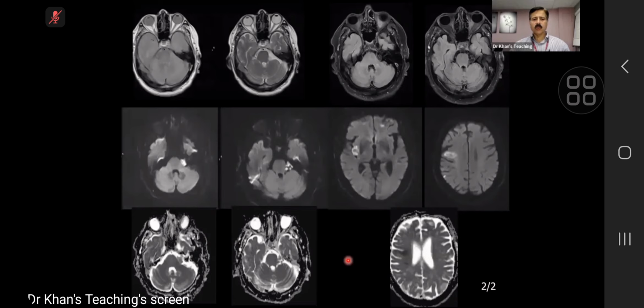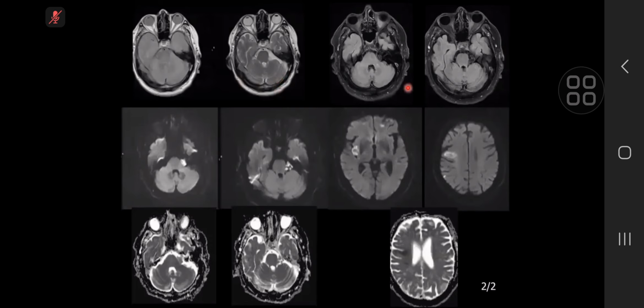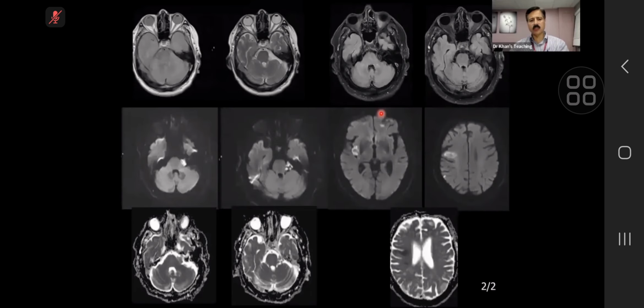Okay, so if you see here, the learning points are that this is a T2 weighted sequence. This is a FLAIR sequence. This is of course DWI and ADC map. This lesion was low signal on CT scan. So on a CT scan, the differential can be arachnoid cyst versus epidermoid. On a T2 weighted sequence, you cannot discriminate between the two. Still, it is bright or white on T2 weighted sequence.